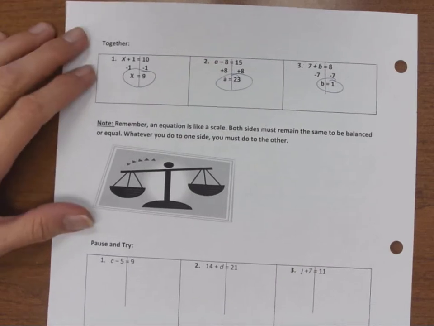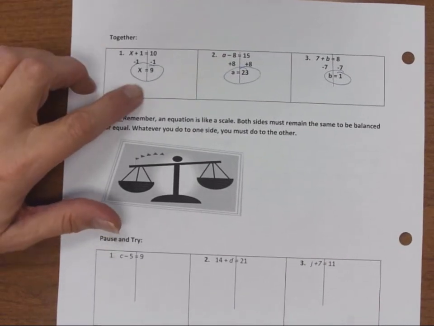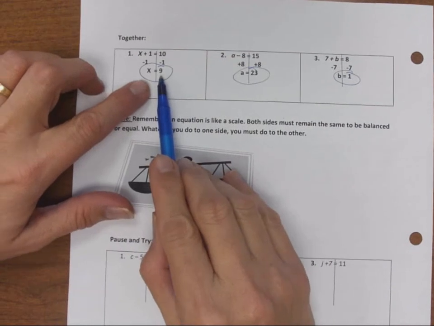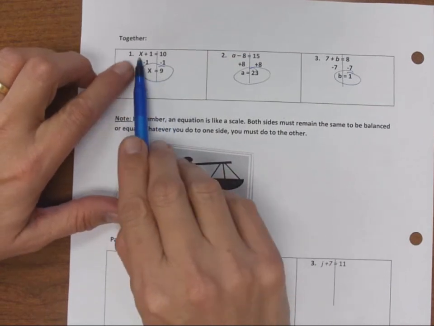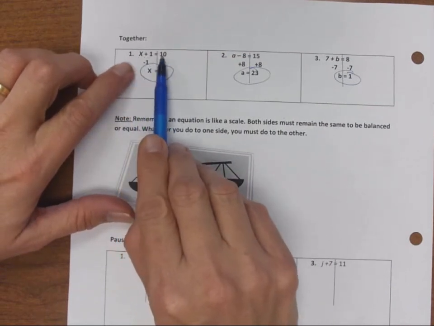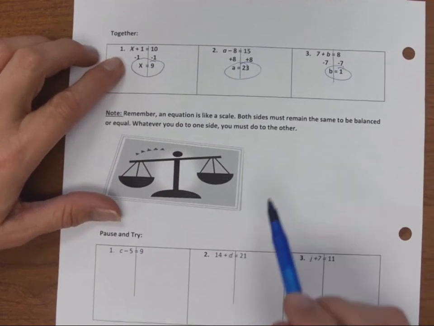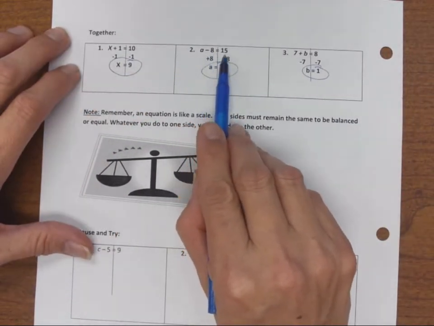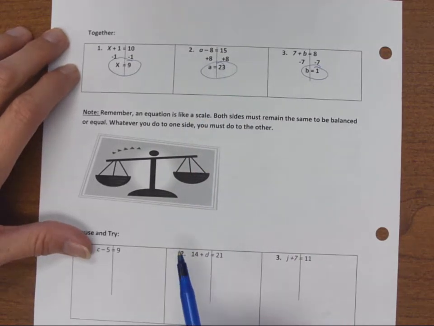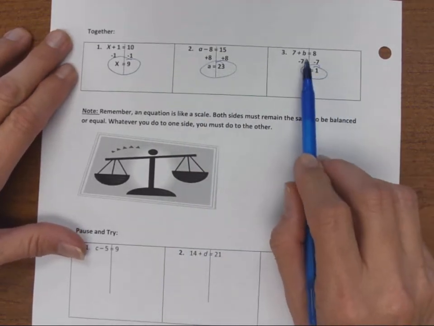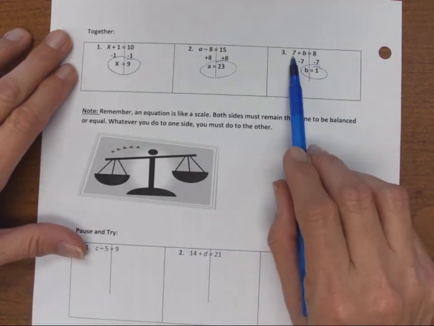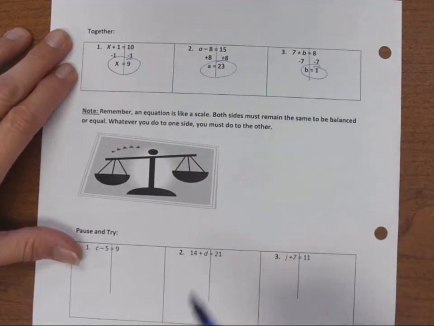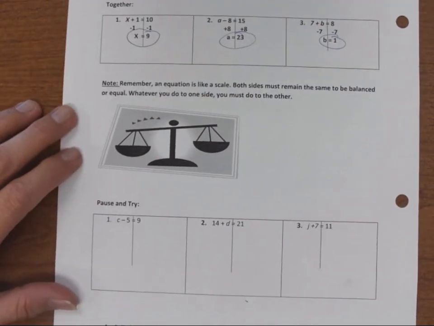One thing I want to point out is when you get the answers, plug them back into the equations and see if they work. So if here you got x equals 9, instead of x, put 9. Is 9 plus 1 10? Yes, then you know you got it right. Here you got 23. Let's plug it in. Is 23 take away 8 15? It is, so we did it right. Here you got 1. Is 7 plus 1 8? It is, so we know we got the right answer. So plug them back in and see if you got them right.